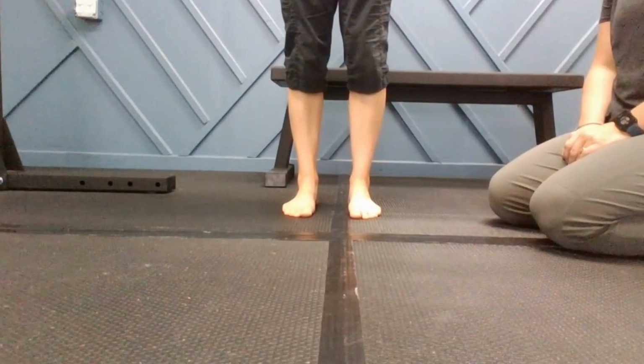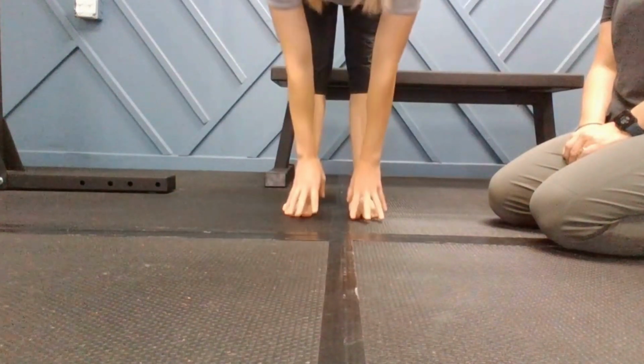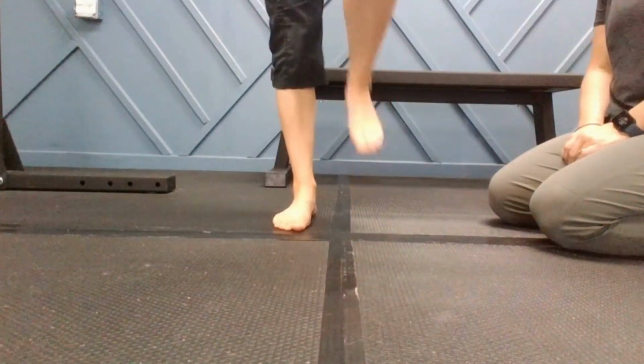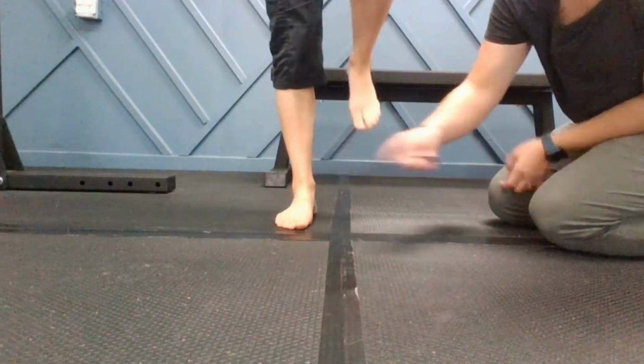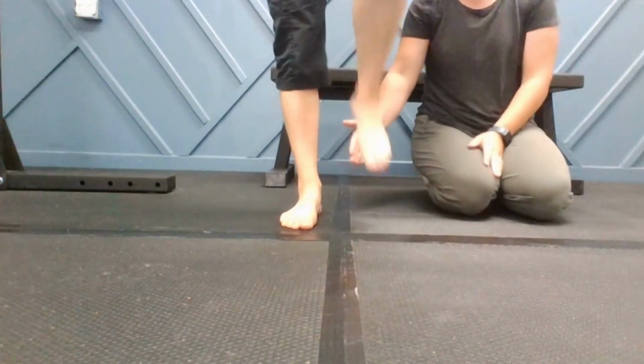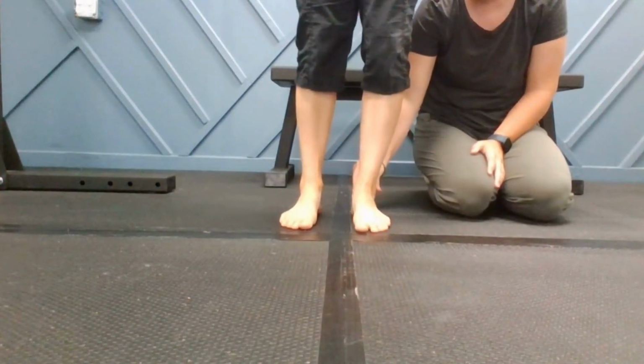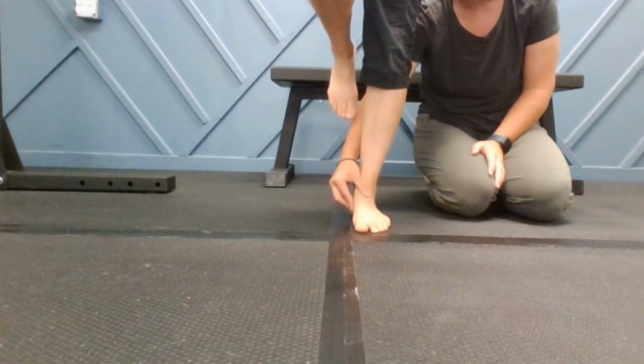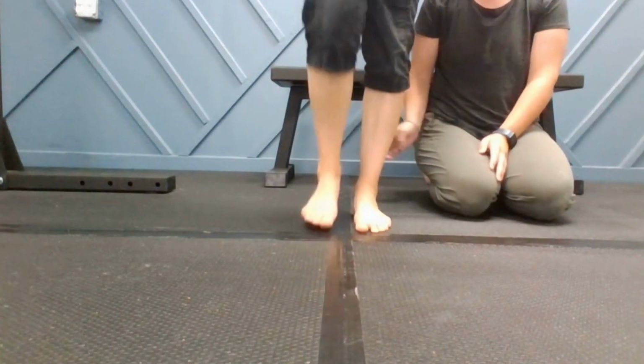So I have my patients march in place. I'm looking at what they're doing here. March in place. We're looking at what the foot and ankle do in a single leg standing, weight bearing position. Is she able to stabilize, or is it falling in and moving a ton? Go to the other side.